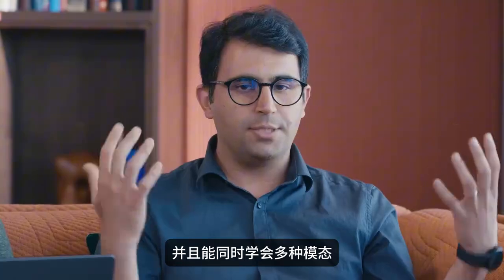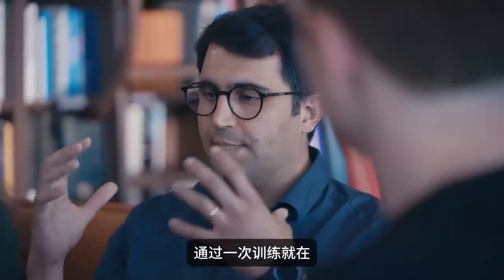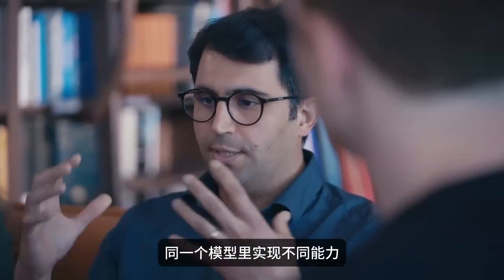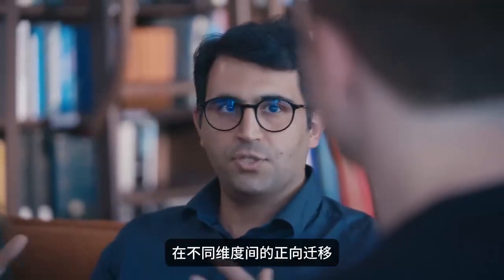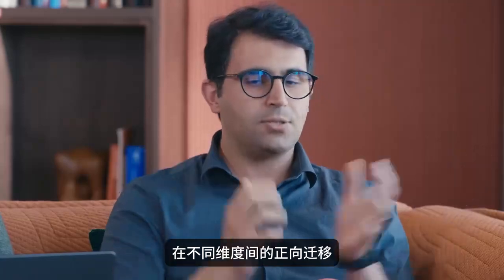So basically the hope with native multimodal understanding and generation, learning all these modalities and different capabilities in the same model within the same training run, is that you want to end up having positive transfer across these different axes, right?